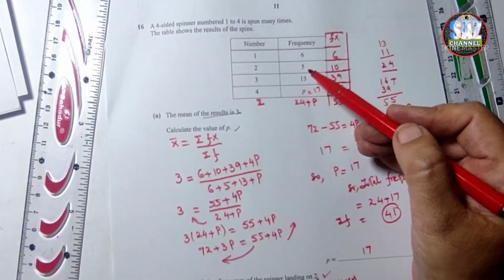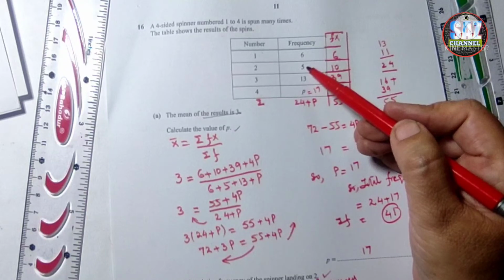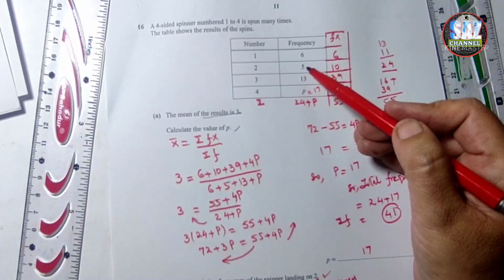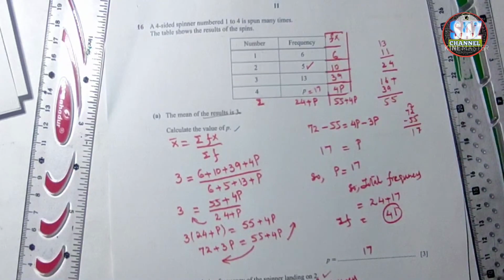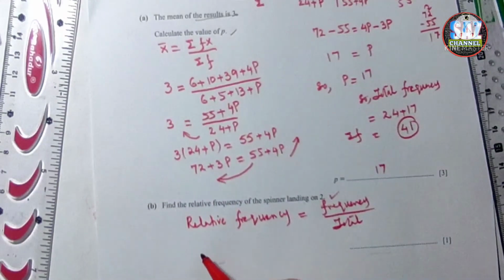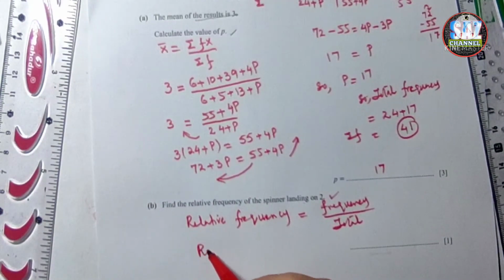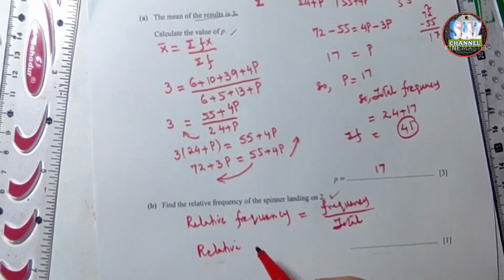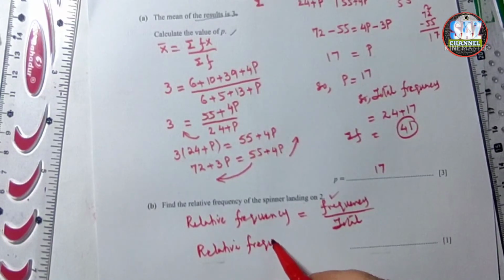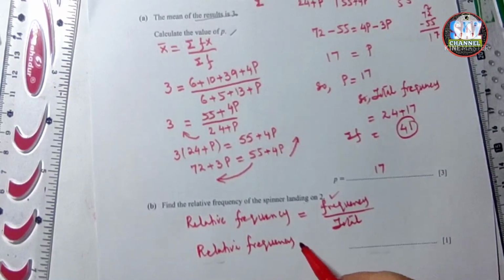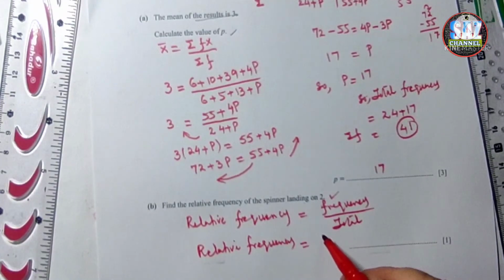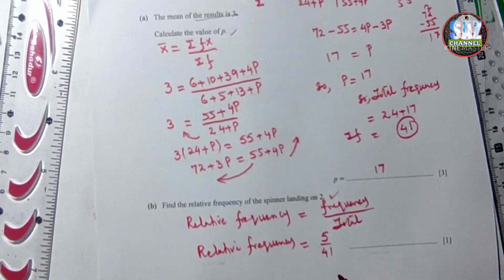We can see that the spinner is landing at 2 five times. So relative frequency equals 5 by 41. I have to fill up the answer space as well. Very easy question, and let's move to the next question.